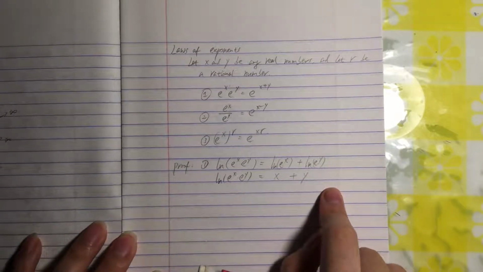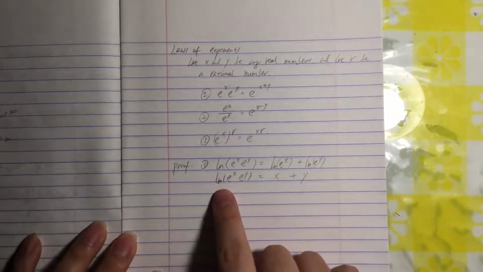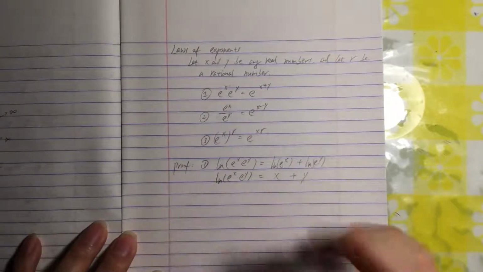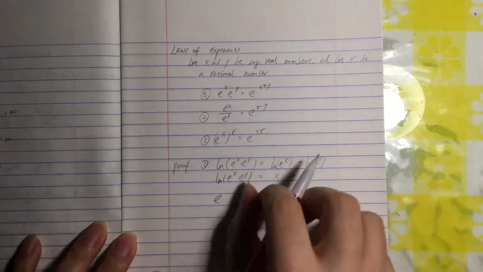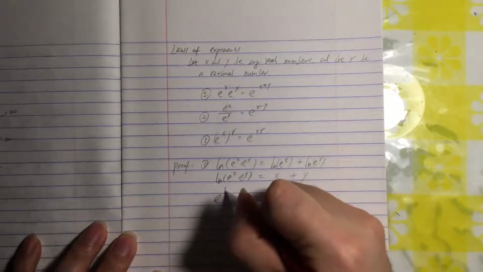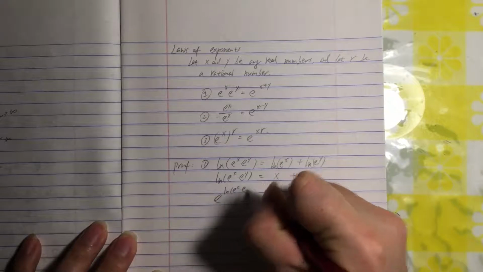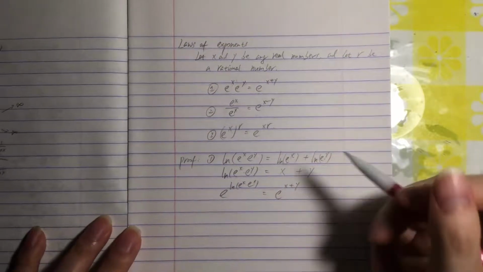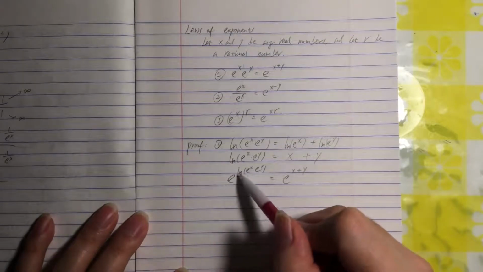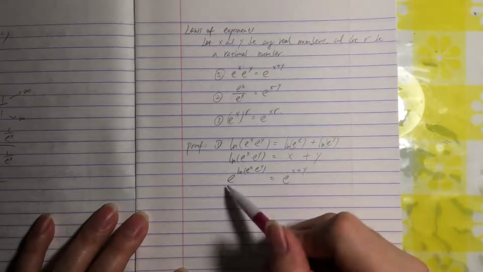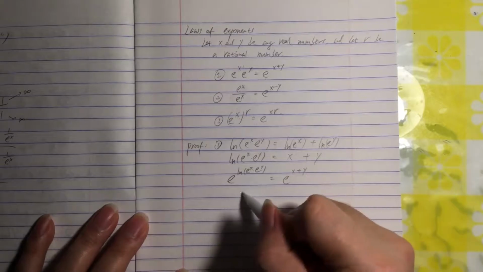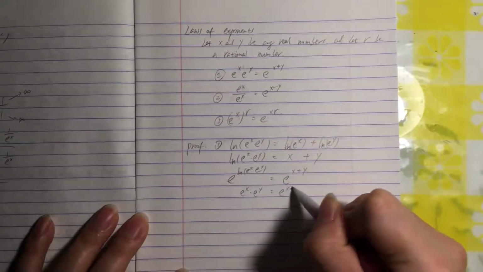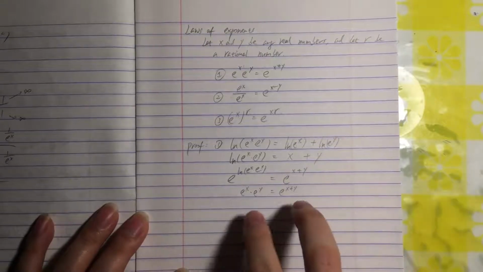Next, we try to eliminate ln, make the left side look like this. What I can do is, I can apply function e on both sides. Then, on the left side here, since e and ln are inverse functions, by inverse function property they get cancelled. We get e to the power of x times e to the power of y equal to e to the power of x plus y. That's the proof of the first law.